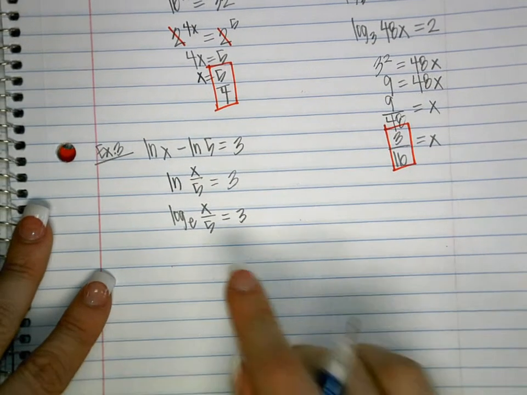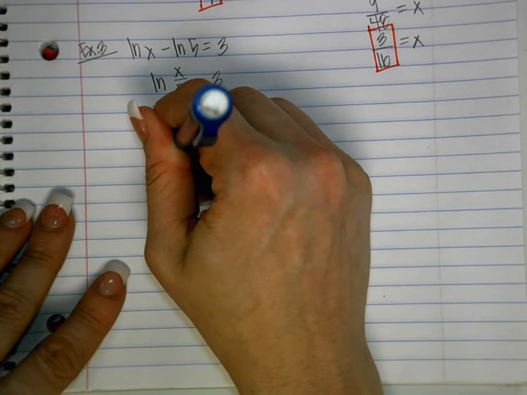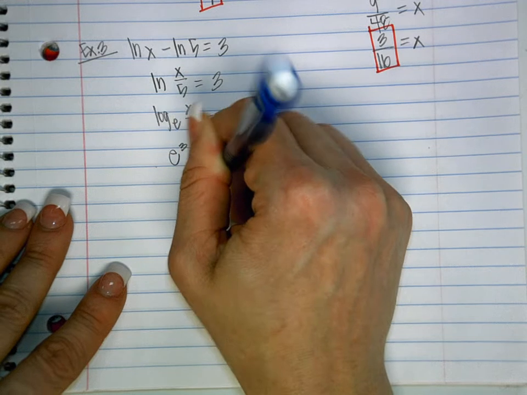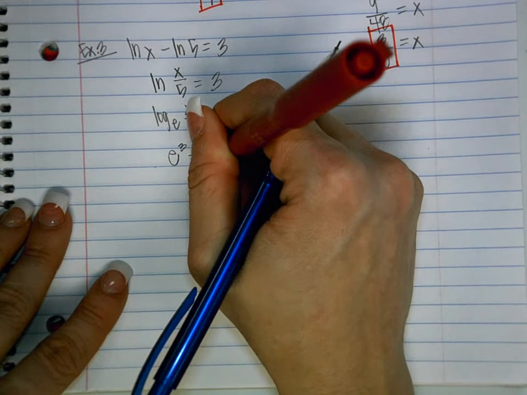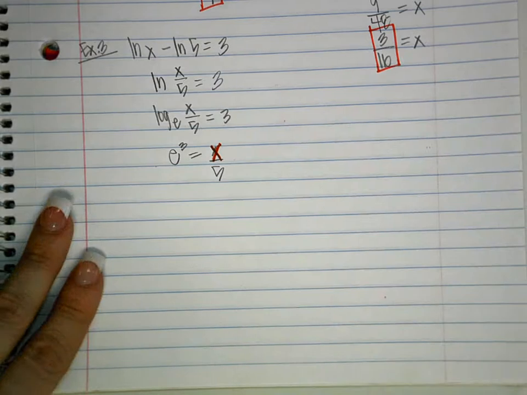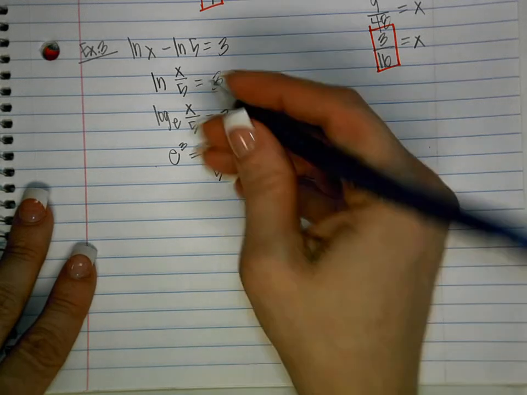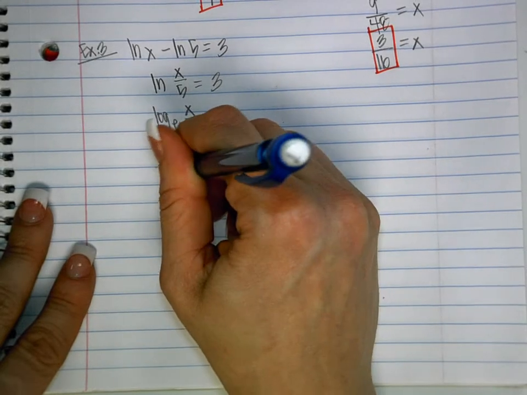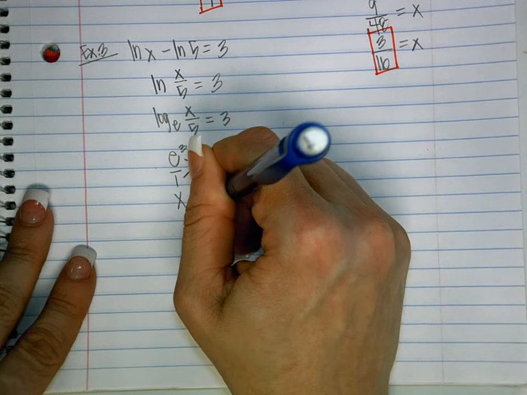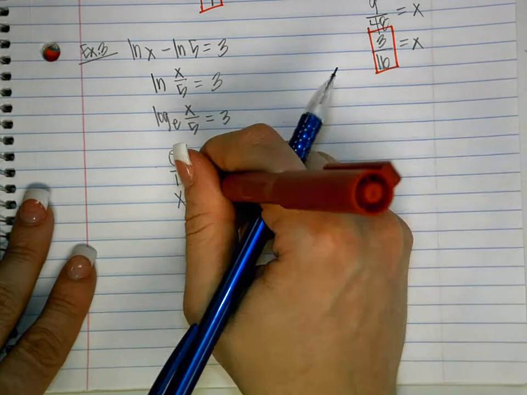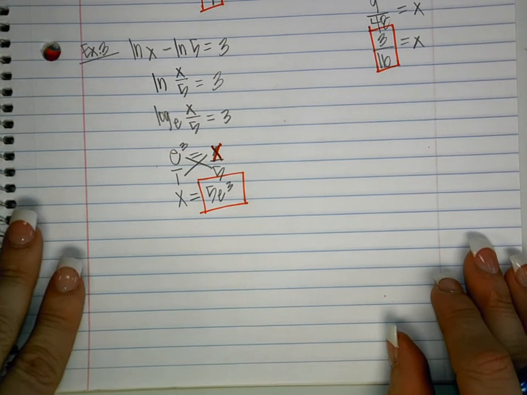Now, this is in log form. How could I write that in exponent form? e cubed equals x over 5. Keep in mind here, what are we solving for? You are solving for x, not solving for e. So, how could I get x by itself? Multiply by 5. Multiply both sides, right? So cross multiply, this is technically over 1. So you'd get x equals 5 times e cubed, 5e cubed. That's your answer. x equals 5e cubed.